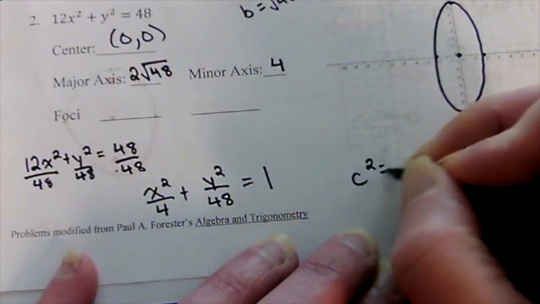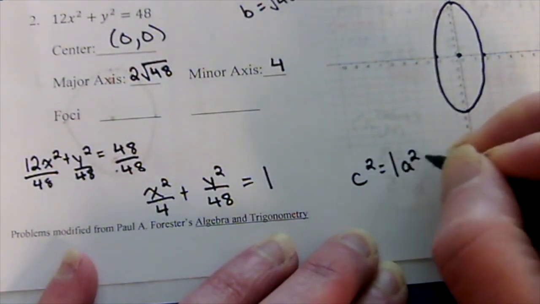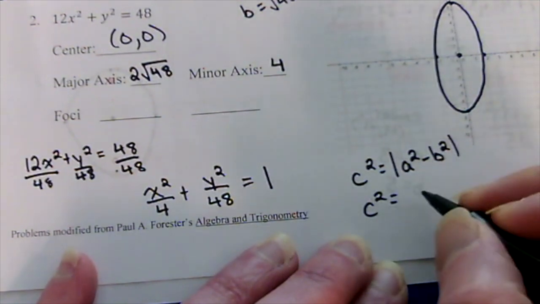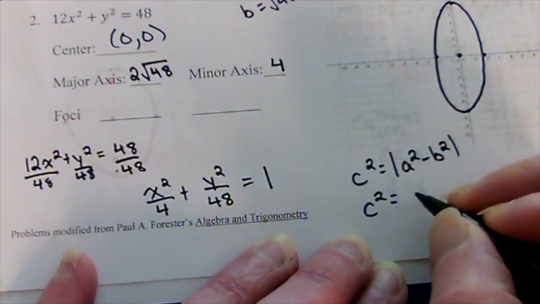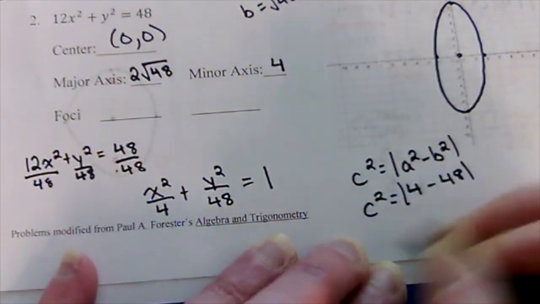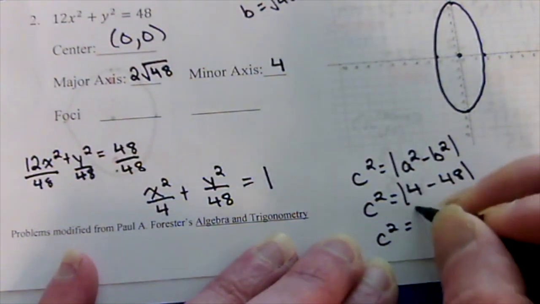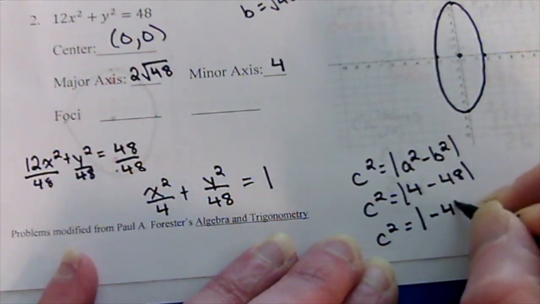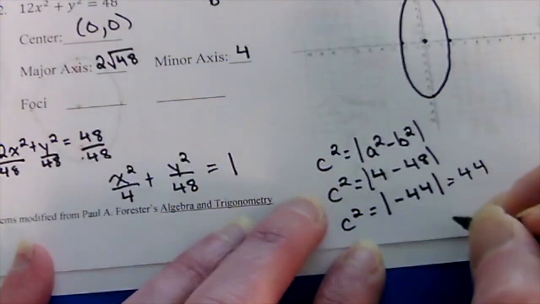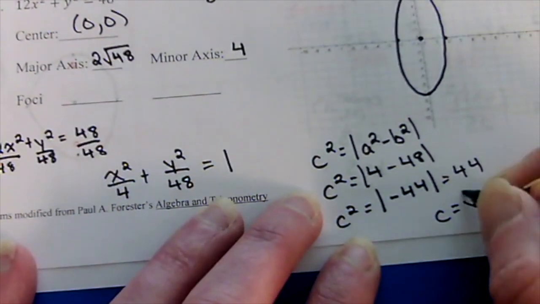To find the foci, I'm going to take C squared equals the absolute value of a squared minus b squared. A squared was 4 minus 48. That's negative 44, which is 44. So C is going to be the square root of 44.